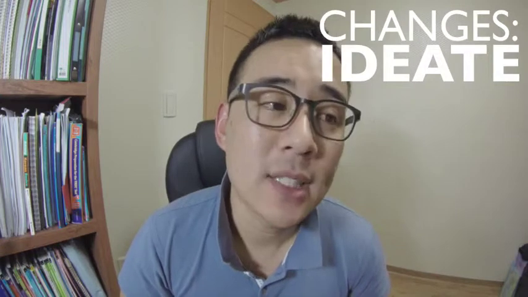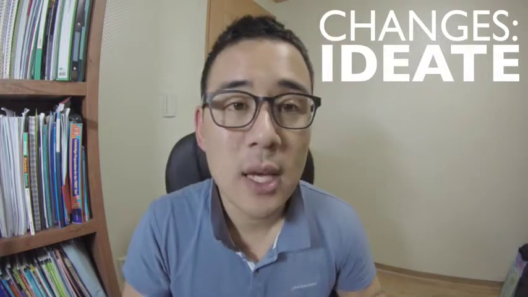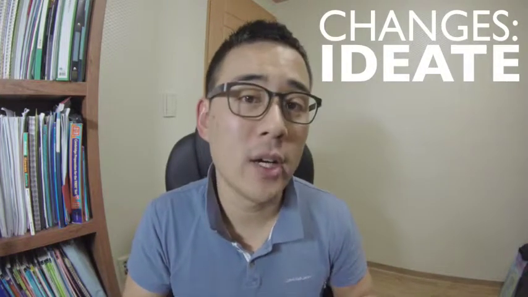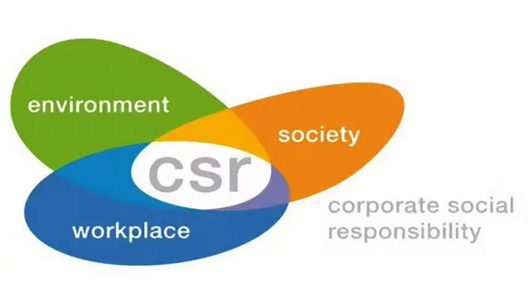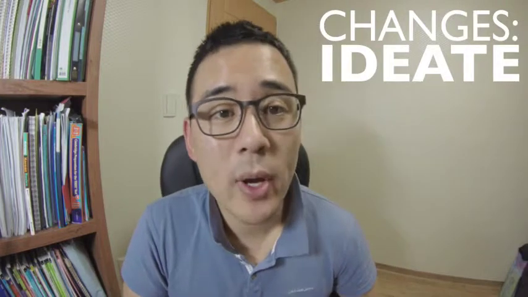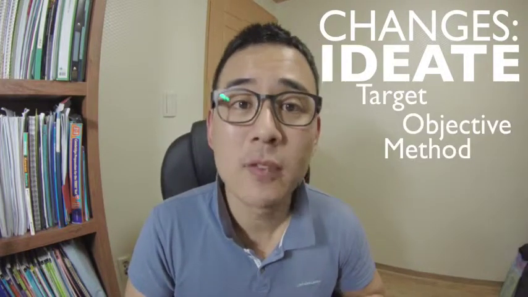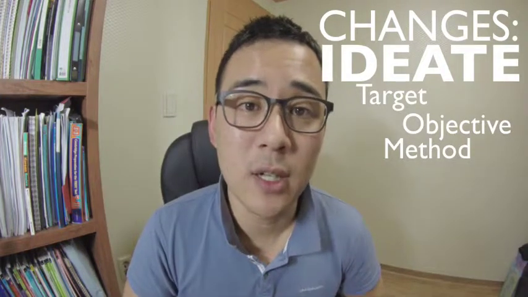Okay, Ideate asks us to go ahead and have the kids select which area of CSR they would like to focus on. In this case, it could be education, environment, poverty, or they can practically make up their own choice, right? Okay, and with that decision, they're supposed to go ahead and select a target, the objective, and the method for how they're going to deliver that CSR. Well, for me, I feel that those three steps are a little vague.